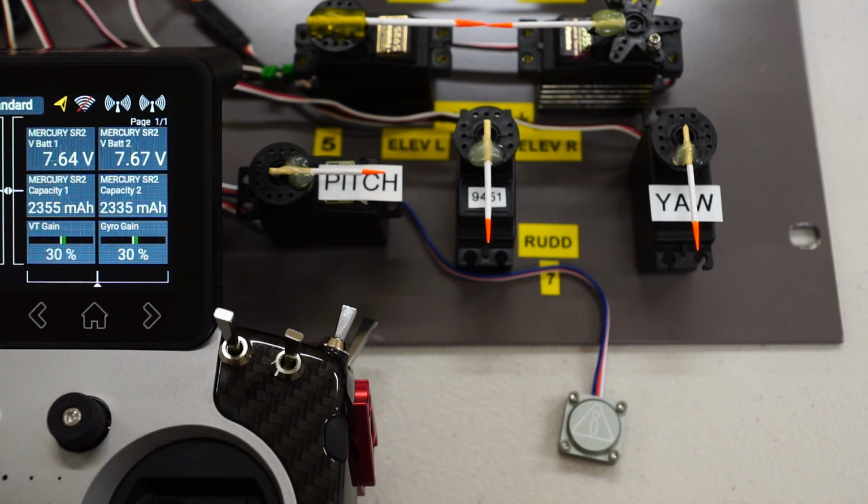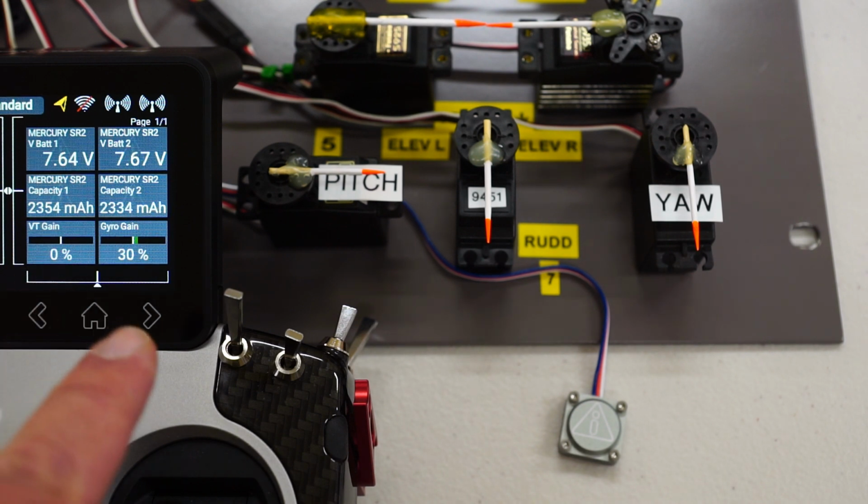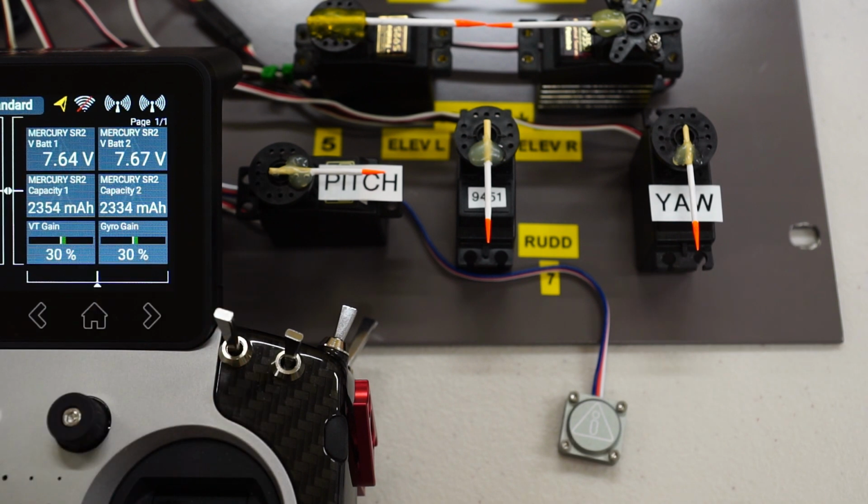The actual vectored thrust gain, which is a separate gain channel for the gyro, controls how much gain is specific just to the vectored thrust servos or the vectored thrust nozzle. So I've just got them both set to 30%. You'll see when I switch this switch, it drops to 0%, so there's 0 gain on our vectored thrust servos, and you'll see how they'll be disabled. So let's enable them. Flick that switch.